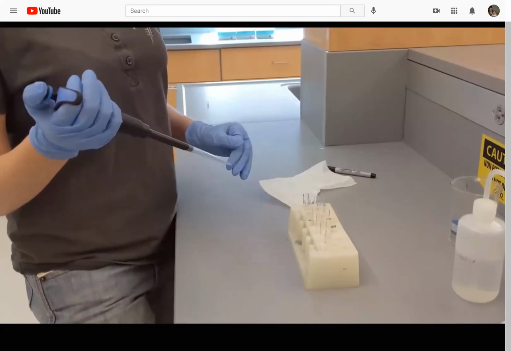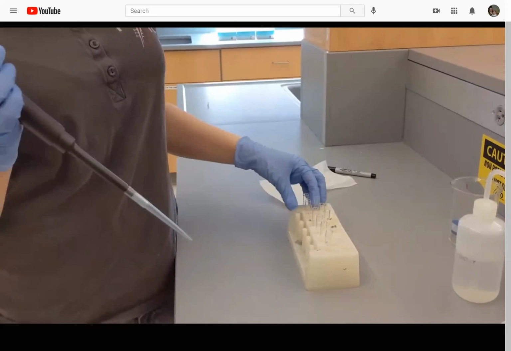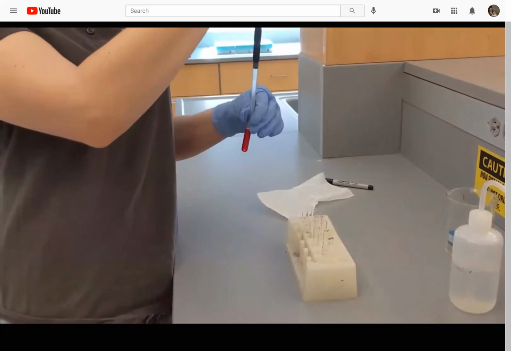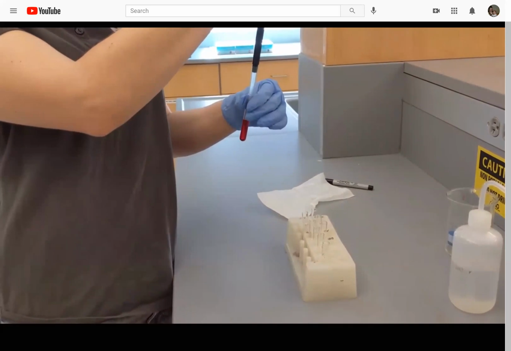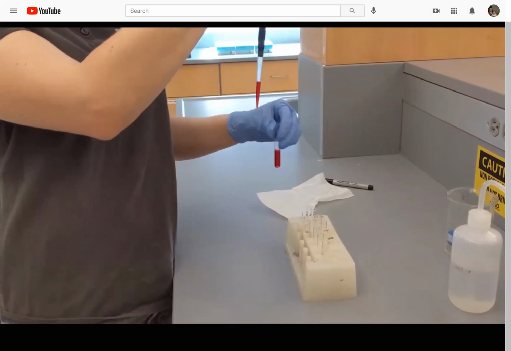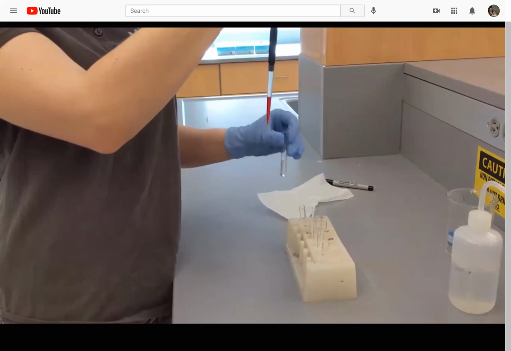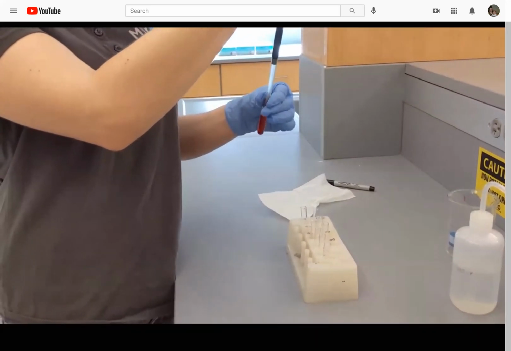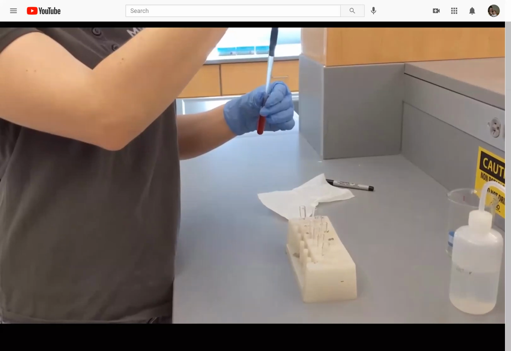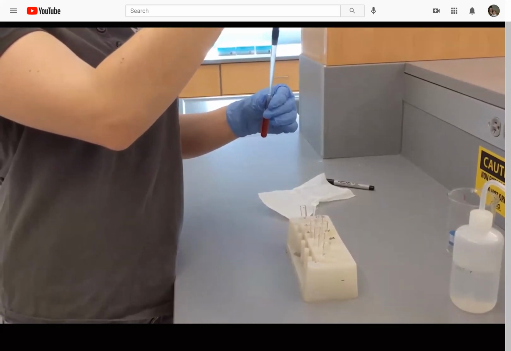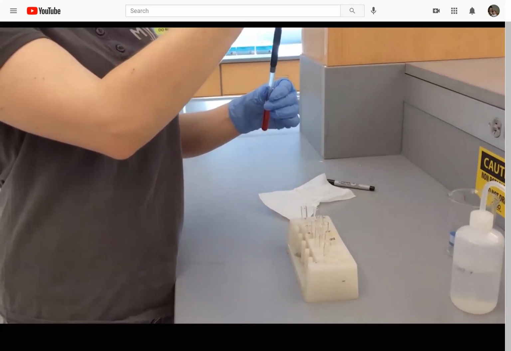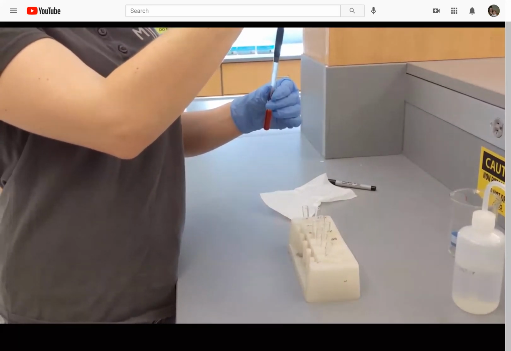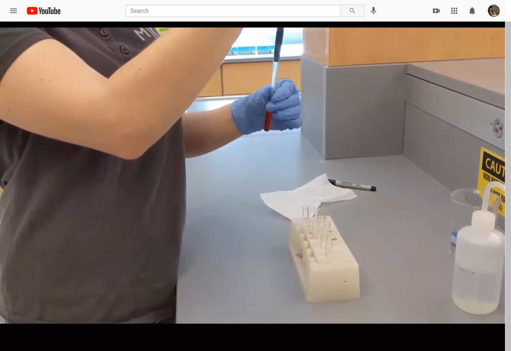So I'm now going to add 500 microliters of my standard solution to my next test tube. For the sake of mixing, I'm also going to draw some of the liquid up and dispense it back in.